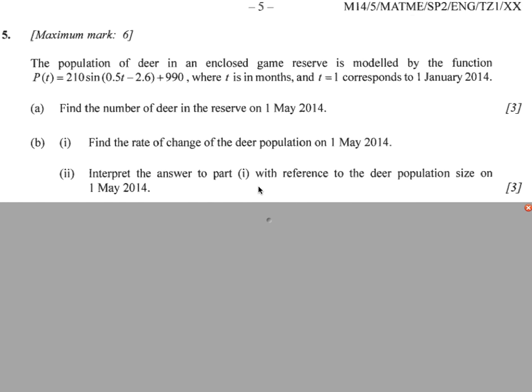Just wanted to do some trigonometry, an actual authentic paper 2 question from May 2014, time zone 1. The population of deer in an enclosed game reserve is modeled by the function, and it's a sine function. T is given in months, and it's important to note that when t equals 1, that corresponds to January 2014. Part A asks, find the number of deer in the reserve on May 1st. And then there's a couple other questions.